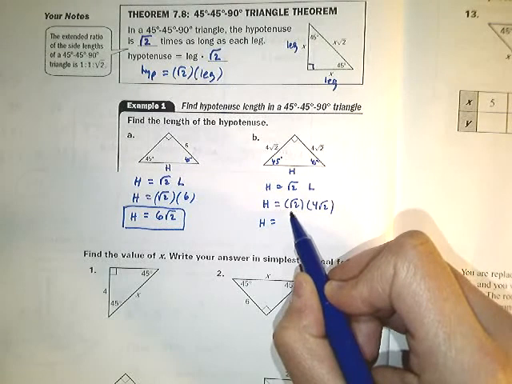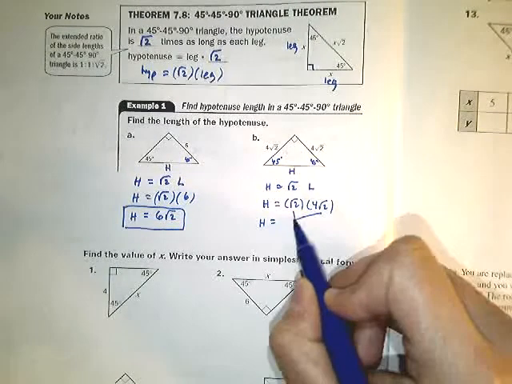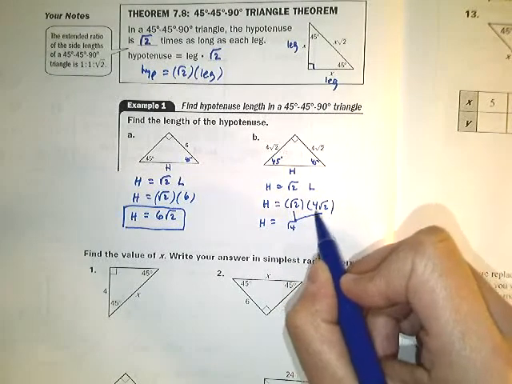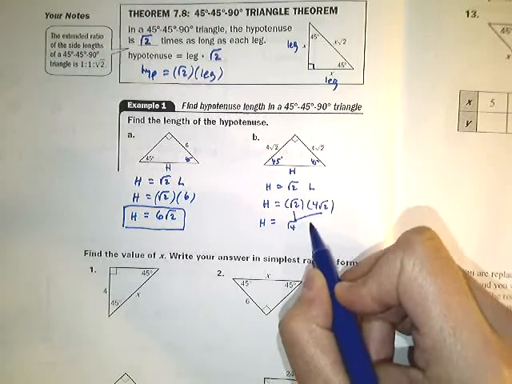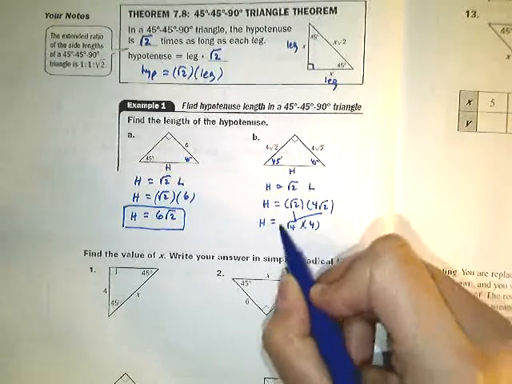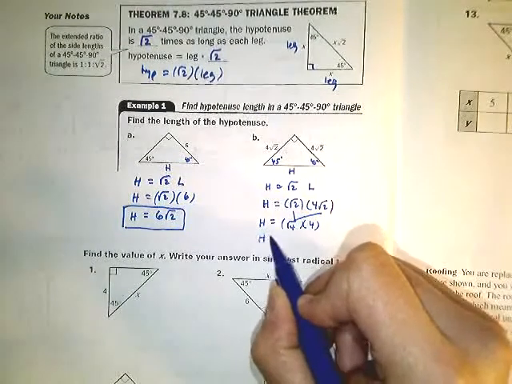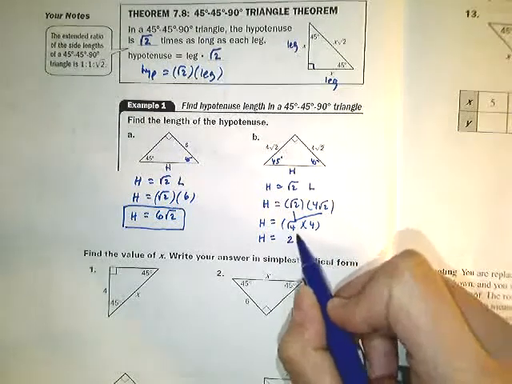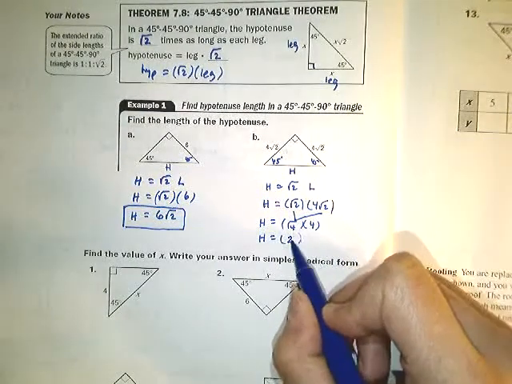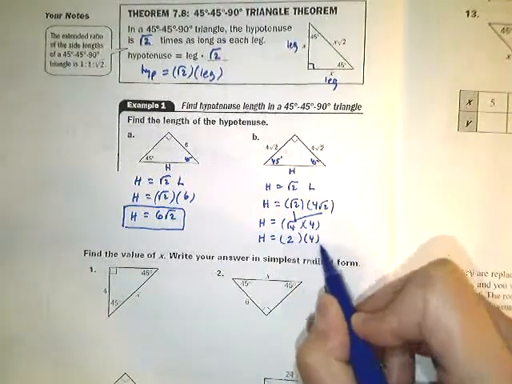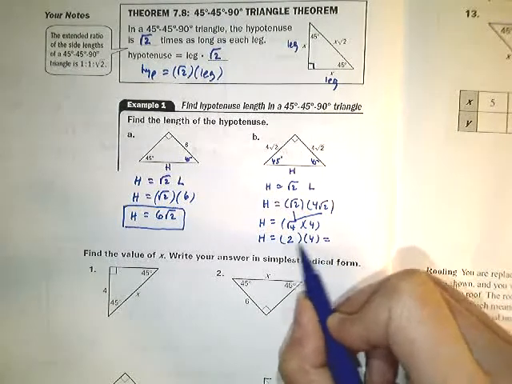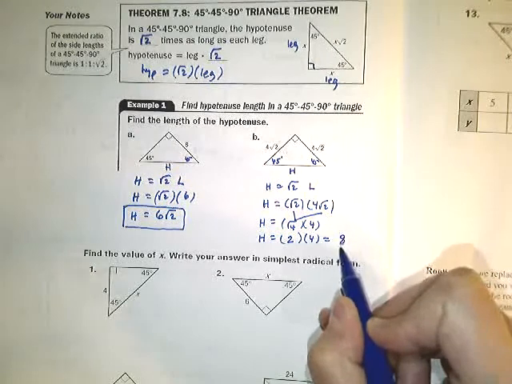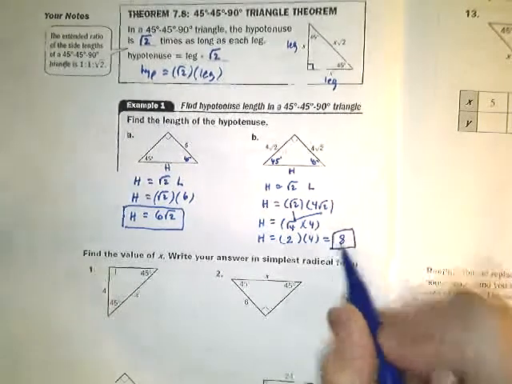Now if you multiply the square root of 2 times the square root of 2, you get the square root of 4. And 4, just bring that down. The square root of 4 is actually simplifiable to be just regular 2, right? So if I multiply, which I can now because they're both regular numbers, 2 times 4, we get 8 for the hypotenuse on example B.